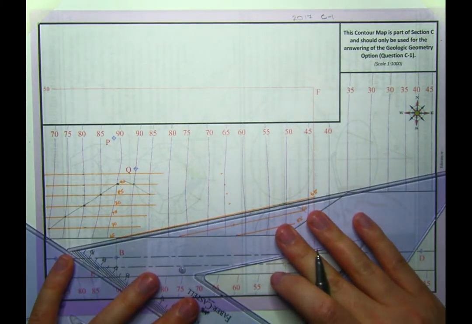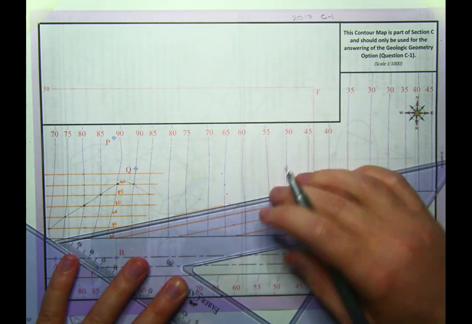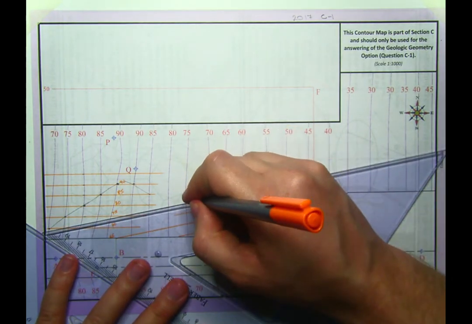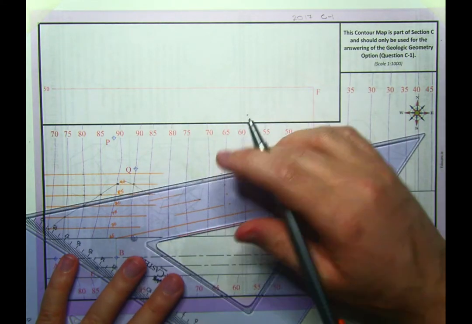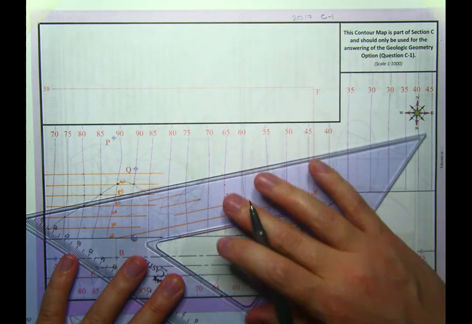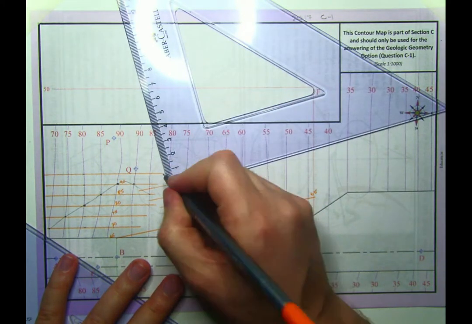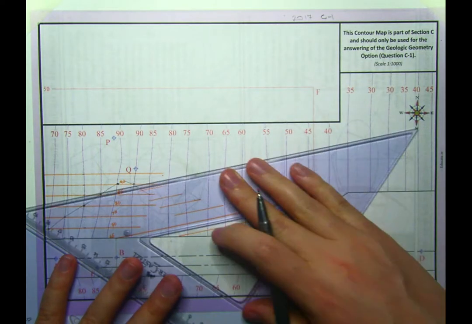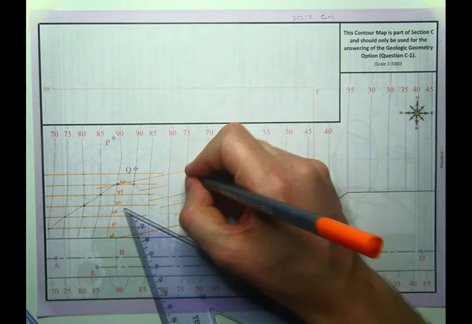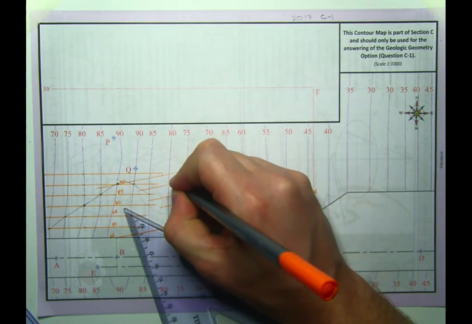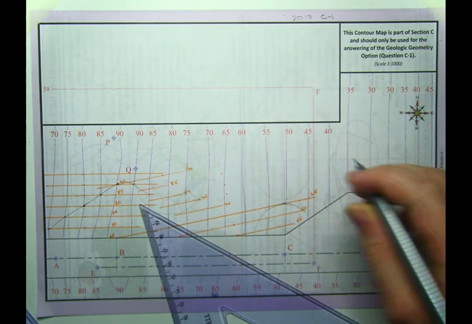So working out the other way, so 70, 75, 80, 85, and I need one more just for 90. So 90 again, label them, and 65.